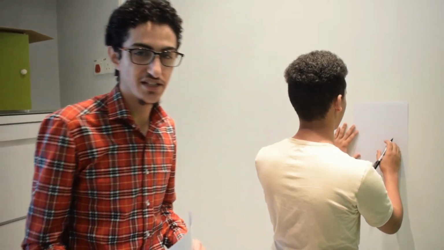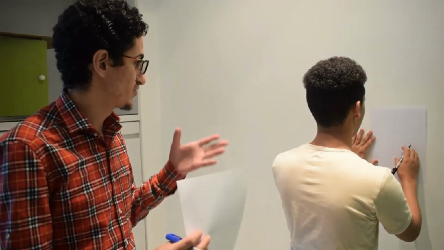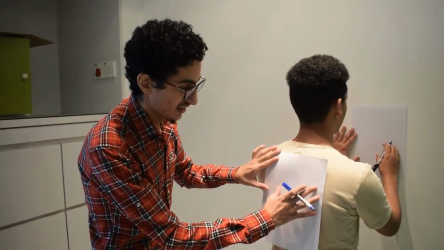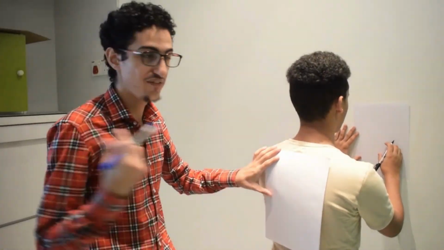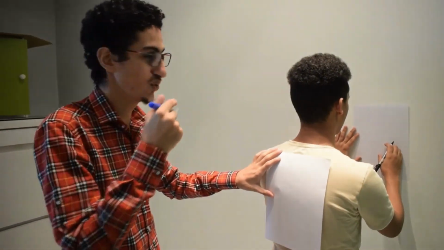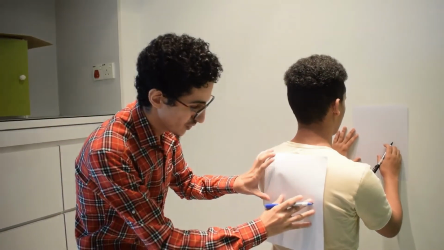The aim of this game is to know the experience and perception of someone, and the procedure is as follows. You will have one A4 paper on the wall and he will hold it, and the other one on his back. And I will draw a simple shape and he will feel what I draw. And his mind and his experience will show what he can draw. Is it the same or no? So I will start drawing as follows.